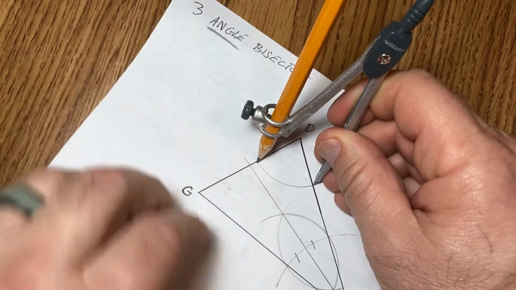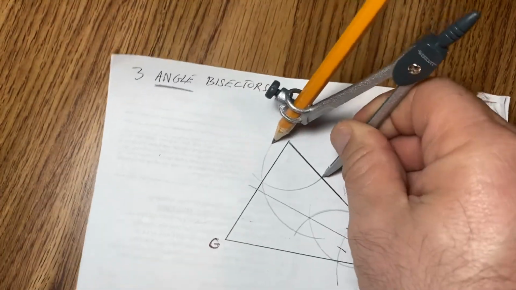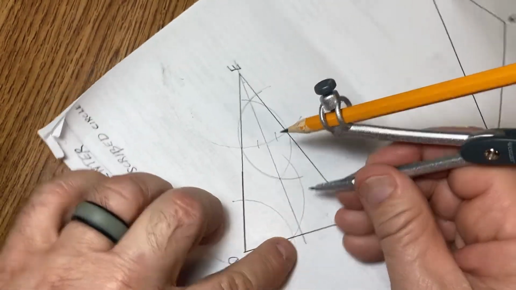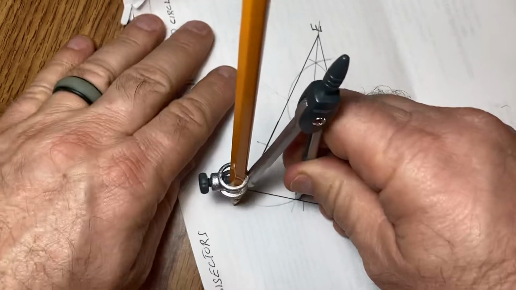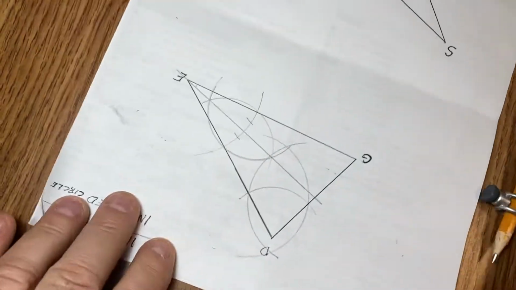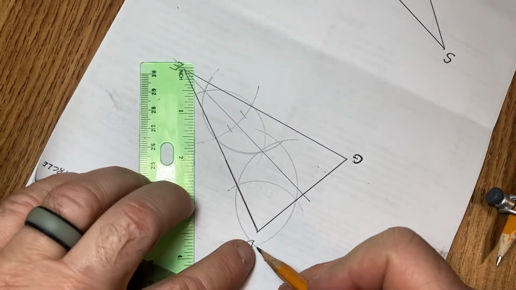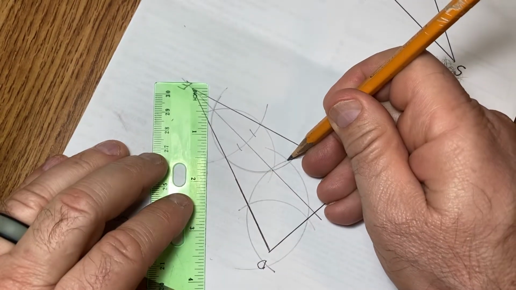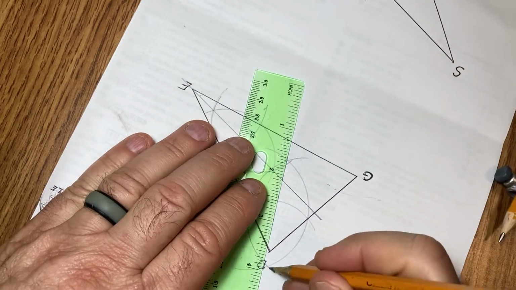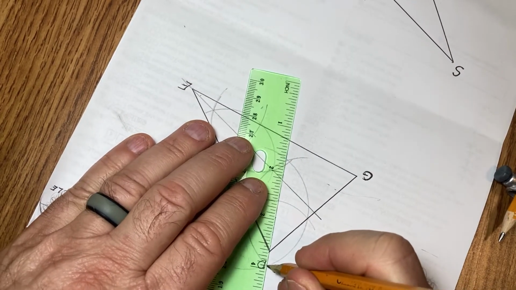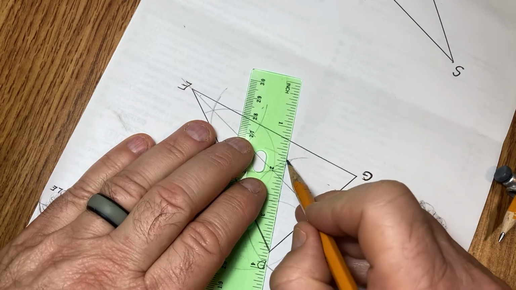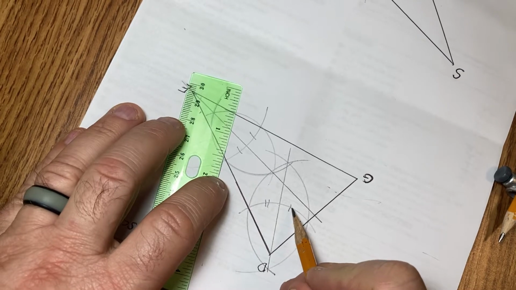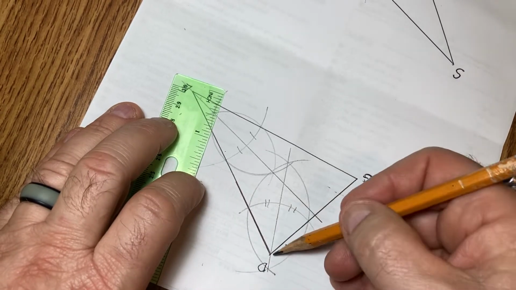So, swing a half circle. Do not change the setting of the compass. Go right there. Another half circle. Now see how these arcs start interfering with each other? These two arcs meet right there. That's the point I want, right there and right there. So using these points, boom, boom, boom. This is an angle bisector for D.